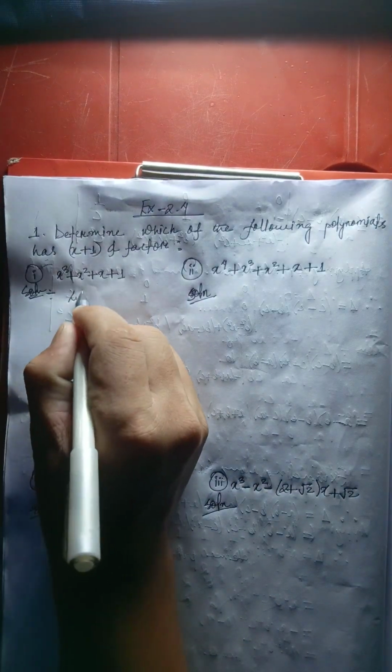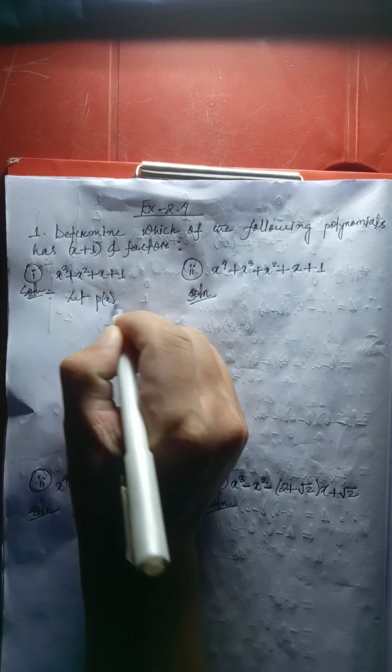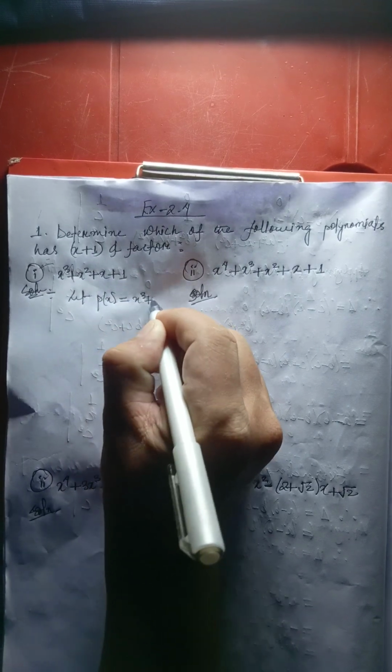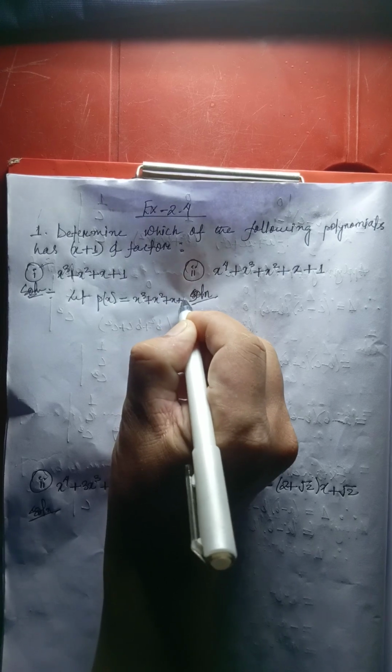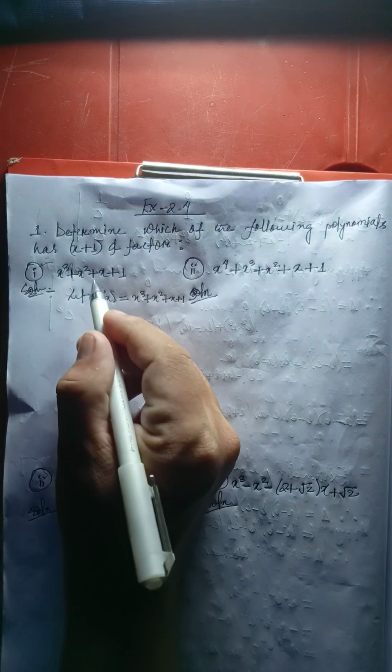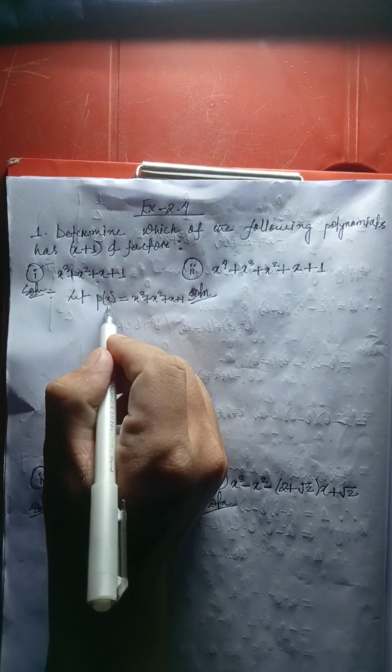To solve the first problem, we have x cubed plus x squared plus x plus 1. First of all, let us write it like this: let p of x is equal to x cubed plus x squared plus x plus 1. We have to name this polynomial as p of x. If we write p of x, that means it represents this polynomial. Now, what is the question? The question has asked us to check whether x plus 1 is a factor of this polynomial or not.